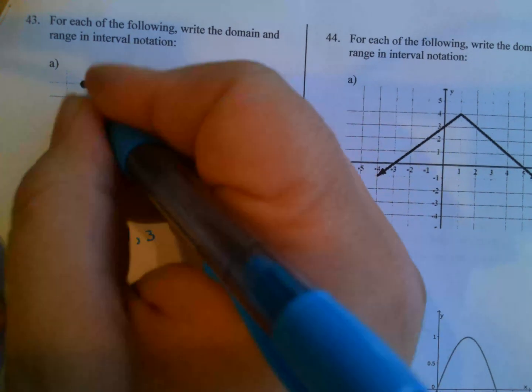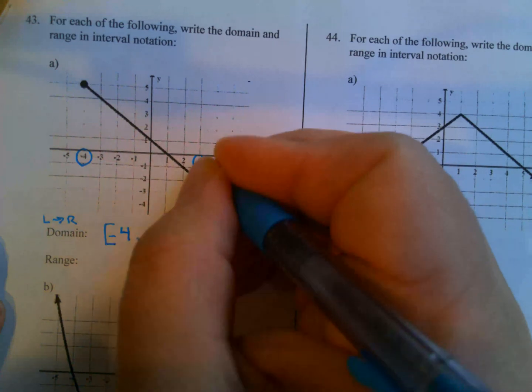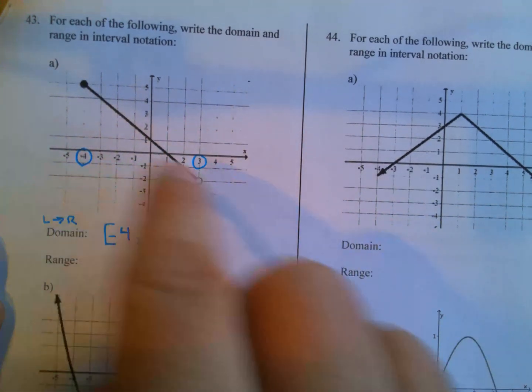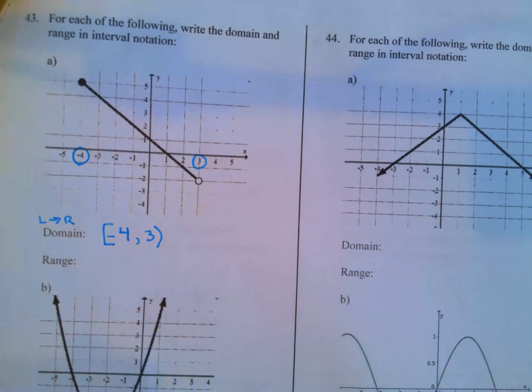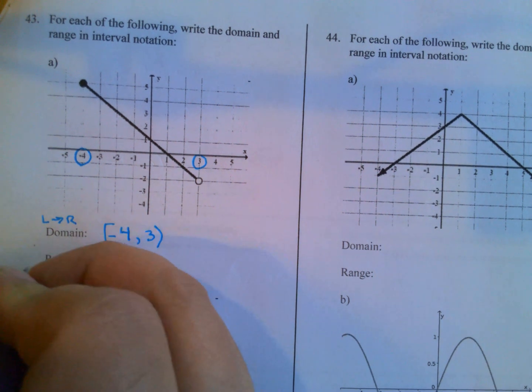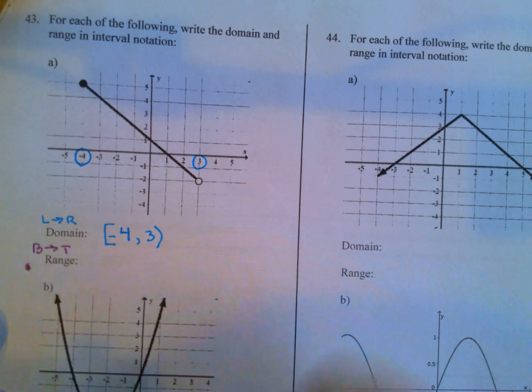But at the -4, there was a closed circle, so we use a bracket. And to the 3, we do have an open circle, so we would use a parentheses. And that would be our domain. Remember, when you're doing domain and range with interval notation, we don't need inequalities anymore. Now the range, we go from the bottom to the top.